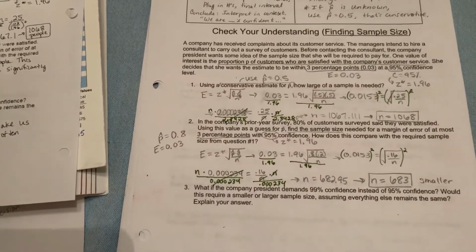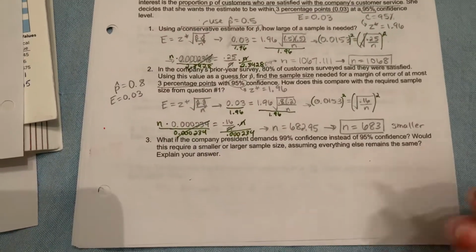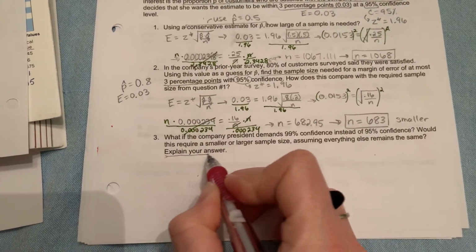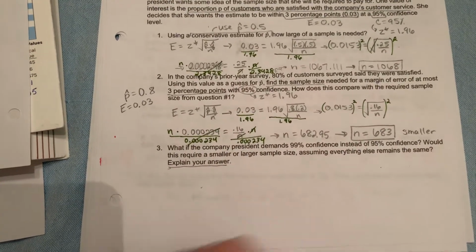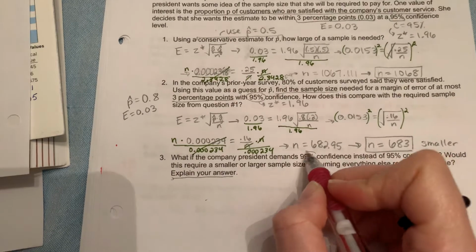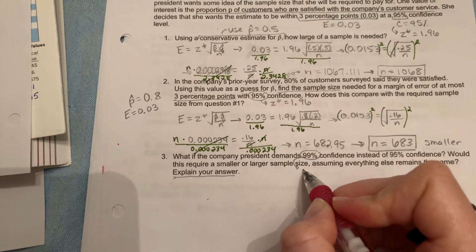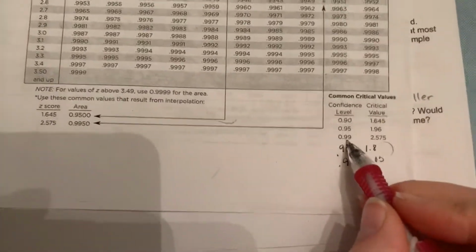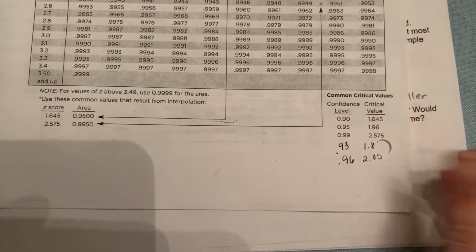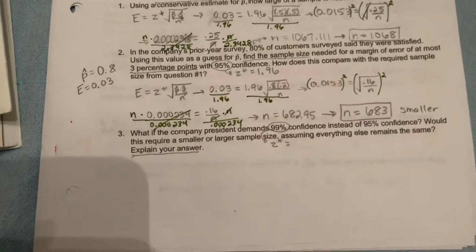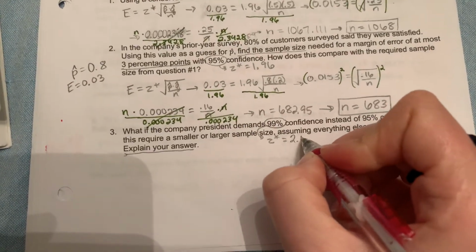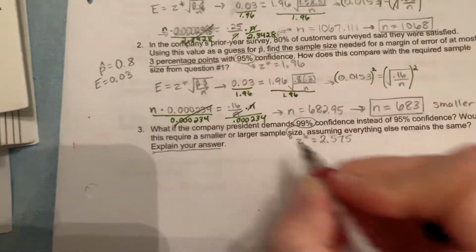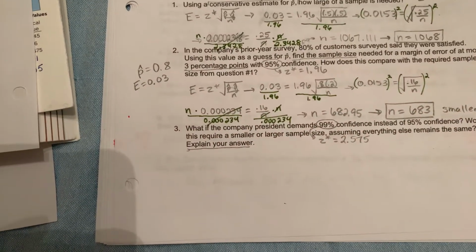All right, so let's write that out. But I can also explain my answer, not just in words, but I can be sure of this by finding my critical value corresponding to 99%. Let's check our table A one more time. If it's 99%, it's a confidence level of 0.99. So my critical value should be 2.575. Okay. So I can follow this process one more time.